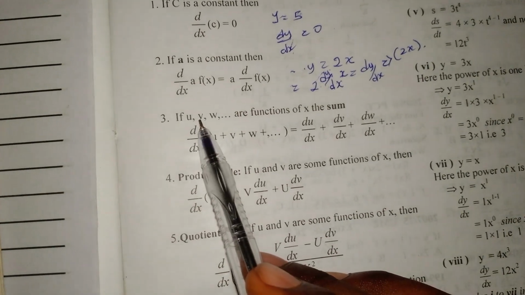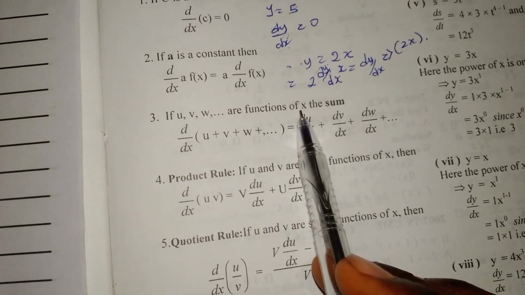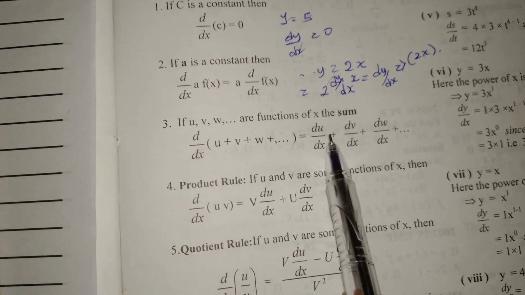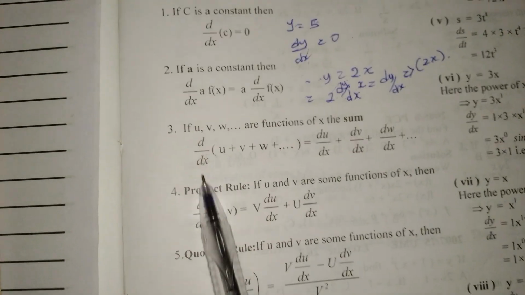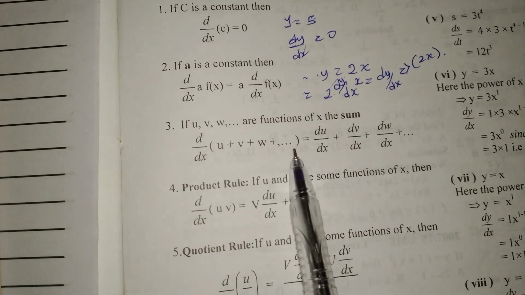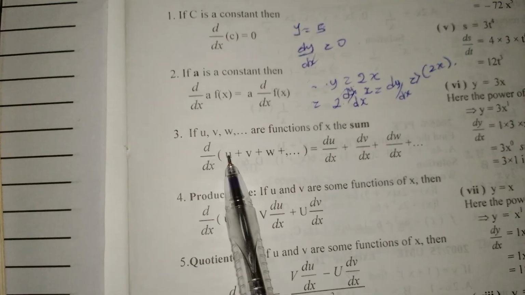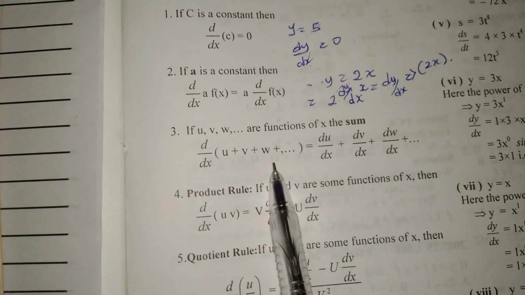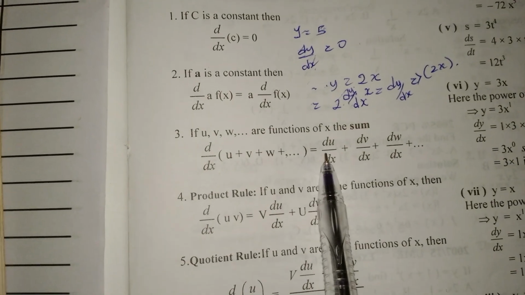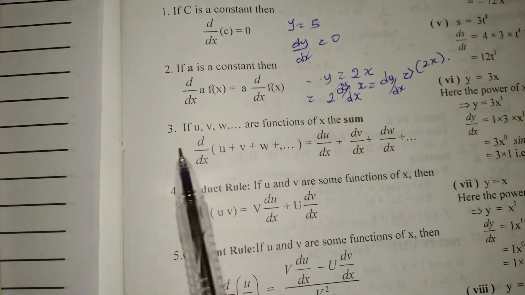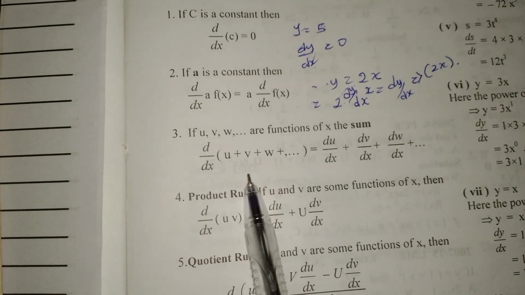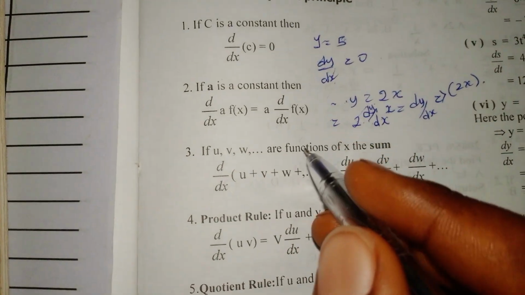Now we have if u, v, w are functions of x, the derivative of the sum is equal to the sum of the derivatives, that means you differentiate each of them accordingly. What this is trying to say is that if you have, let's say, 2u plus 3v plus 4w, and you want to differentiate with respect to x, it can even be the same variable.